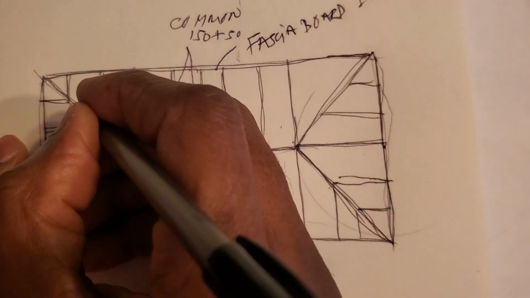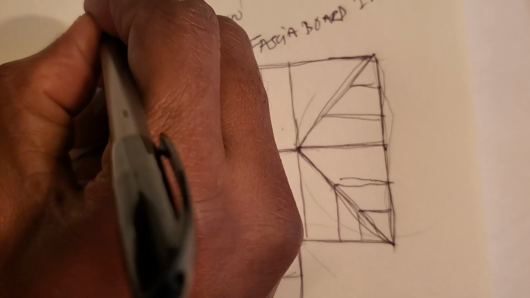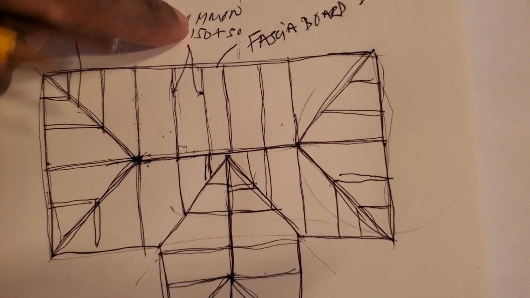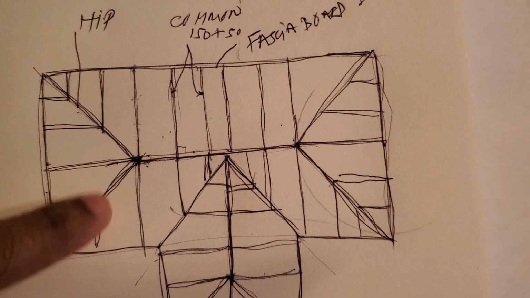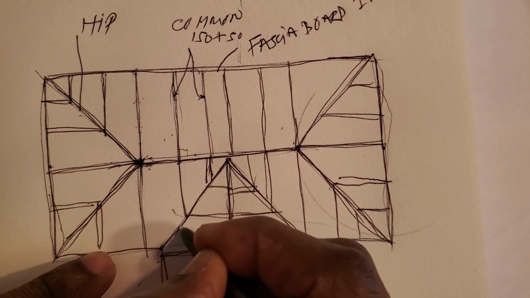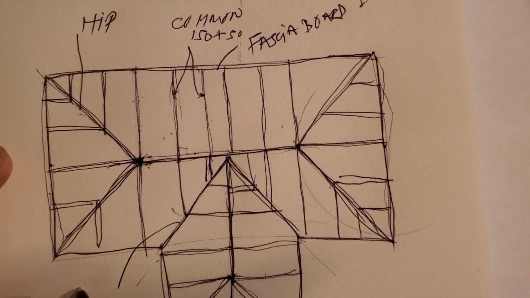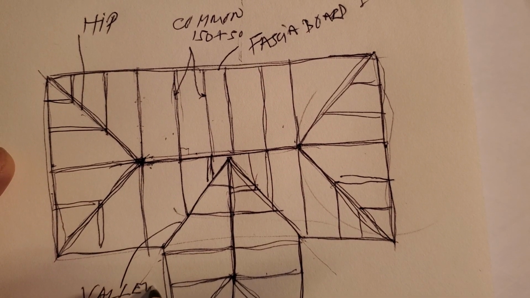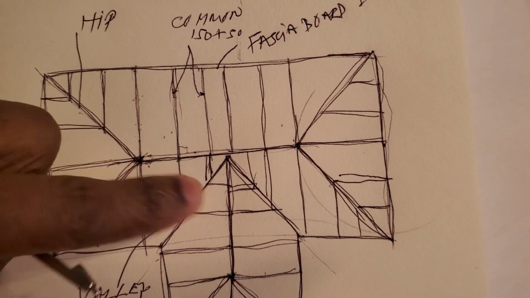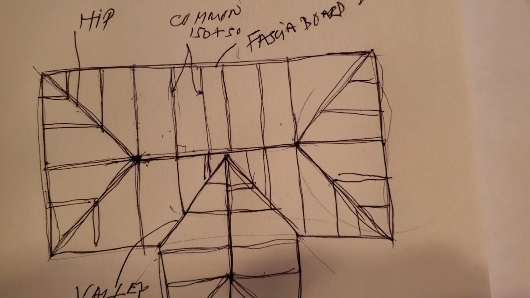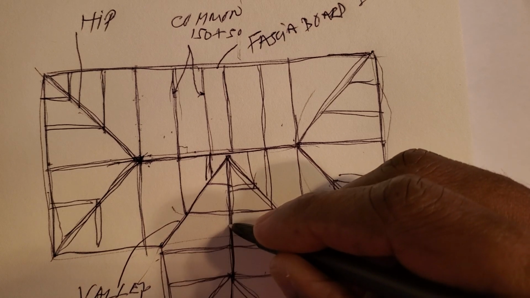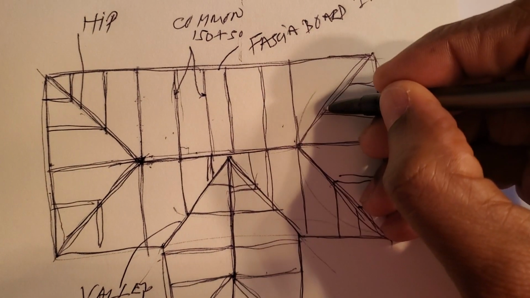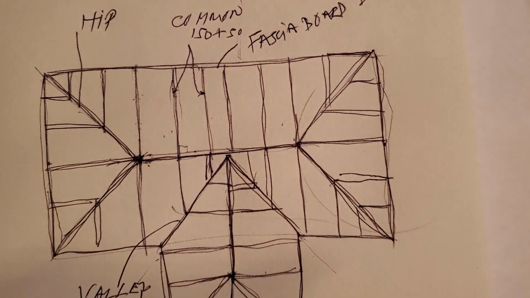So this is the common rafter. This is the hip rafter. And of course, the hip rafters are the same size as that. This now is our valley rafter. And this is the same size, same distance apart. This again is our ridge. Yeah, our ridge. So we finish drawing that.